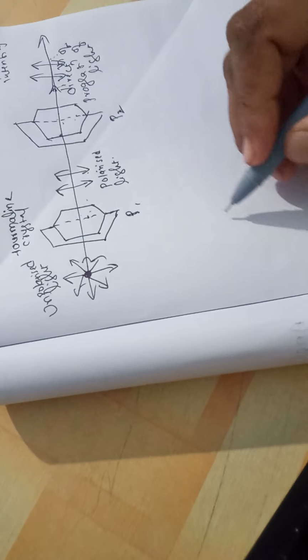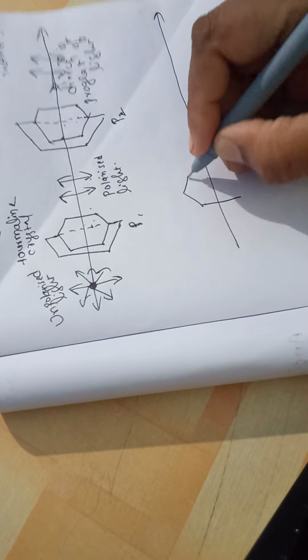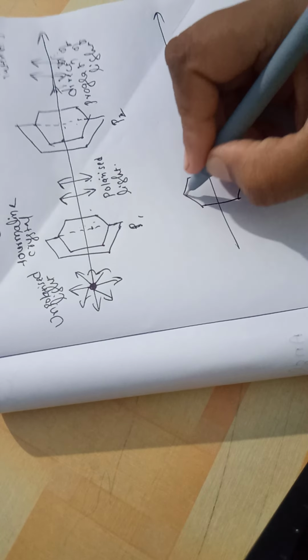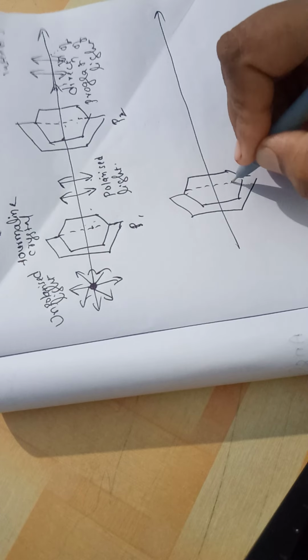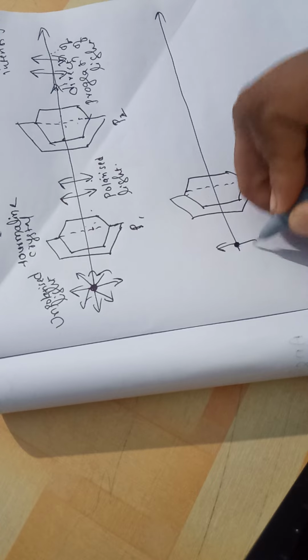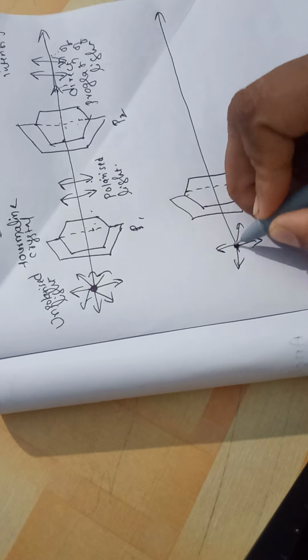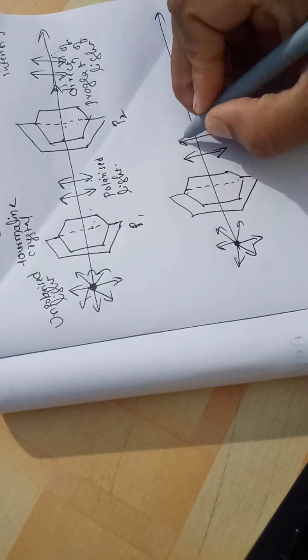Next, we are rotating the second tourmaline crystal. The first tourmaline crystal remains unchanged, or constant, and it gives polarized light.